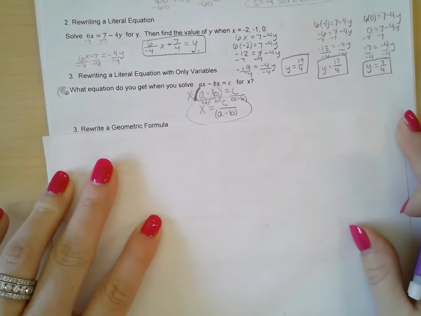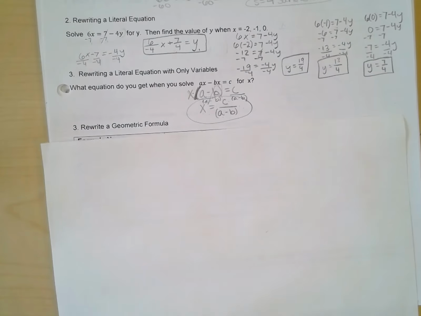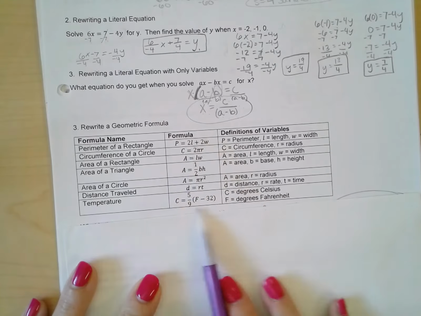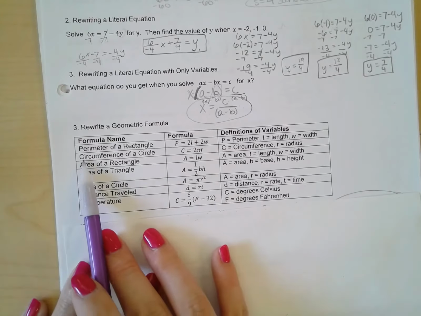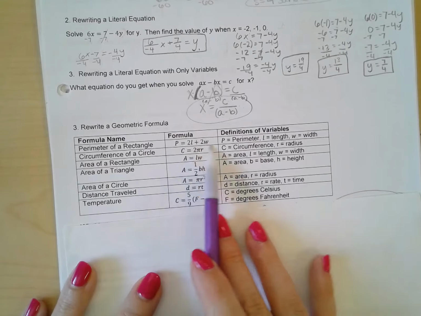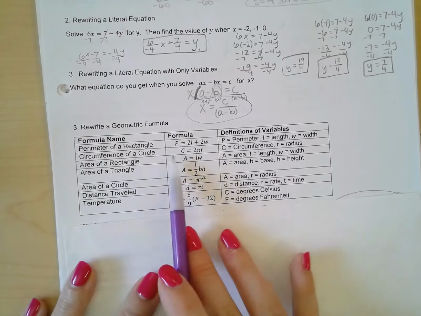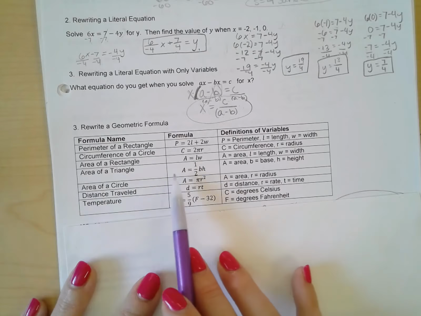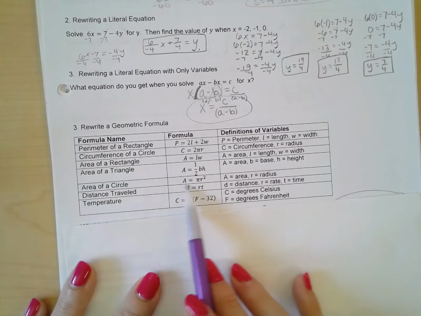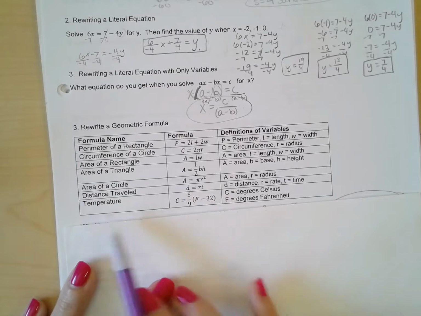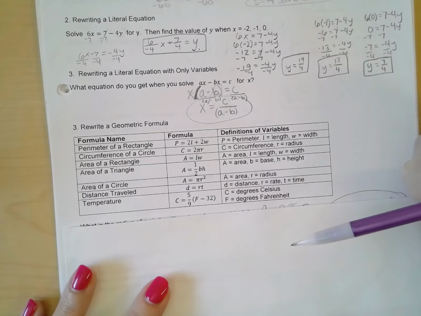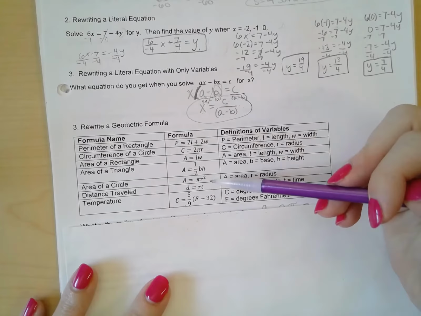Step 3 gets a little bit into geometry. So I give you this big table, and the biggest part about this table is the formulas. So these are the most important parts. So it goes to the perimeter of a rectangle, that's this equation, circumference of a circle, that's this equation, area of a rectangle, this equation, area of a triangle, is this equation, area of a circle, distance traveled, and temperature. So you're going to read through the problems that they give you and just select the formula that you need to use.